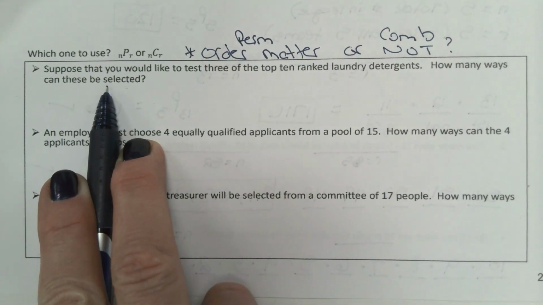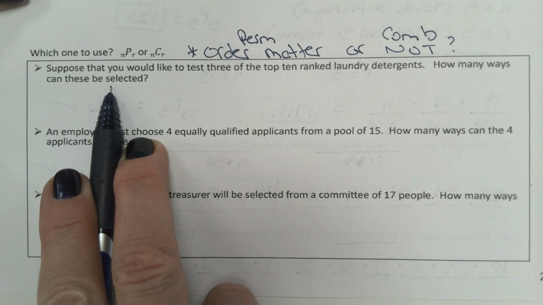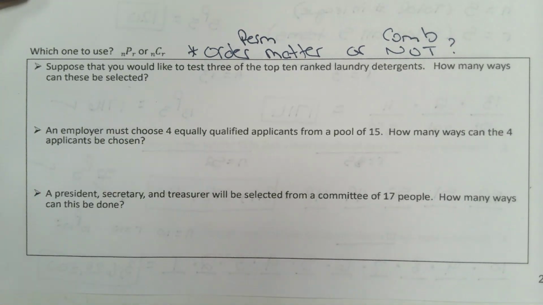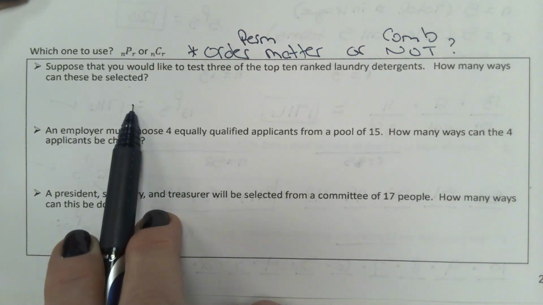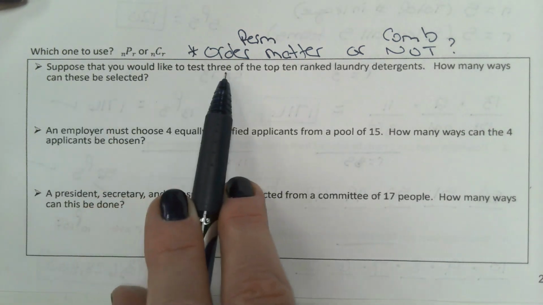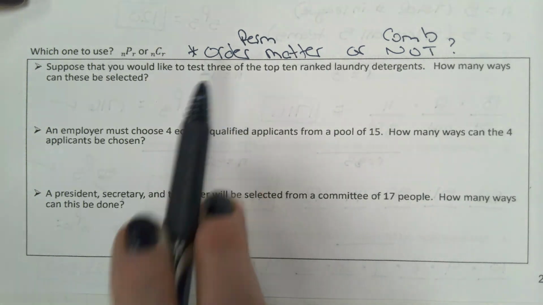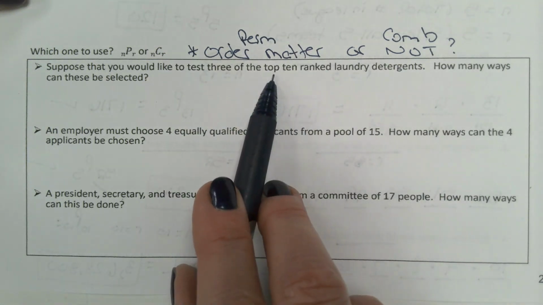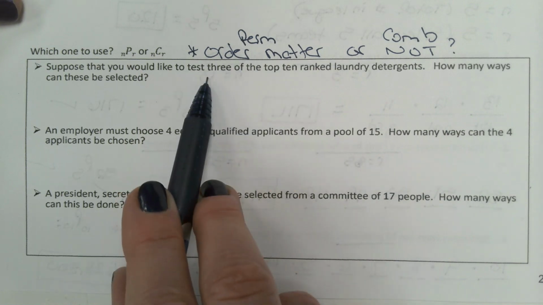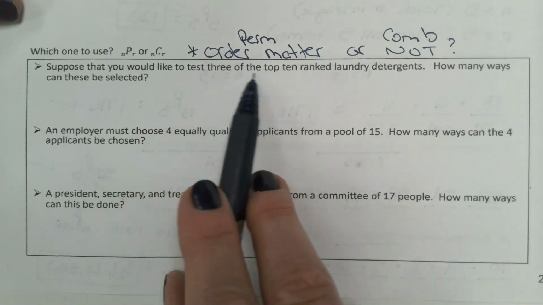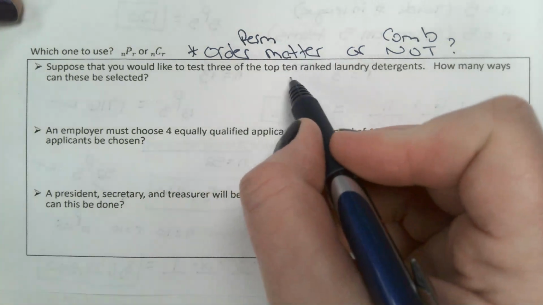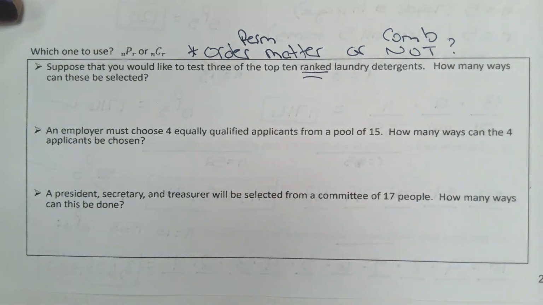We've had much debate in the math hallway on the first one. So you could probably argue this either way. You would like to test 3 of the top 10 ranked laundry detergents. In how many ways can these be selected? Okay, so my initial answer sheet was that this is a permutation because I'm dealing with ranked laundry detergents.